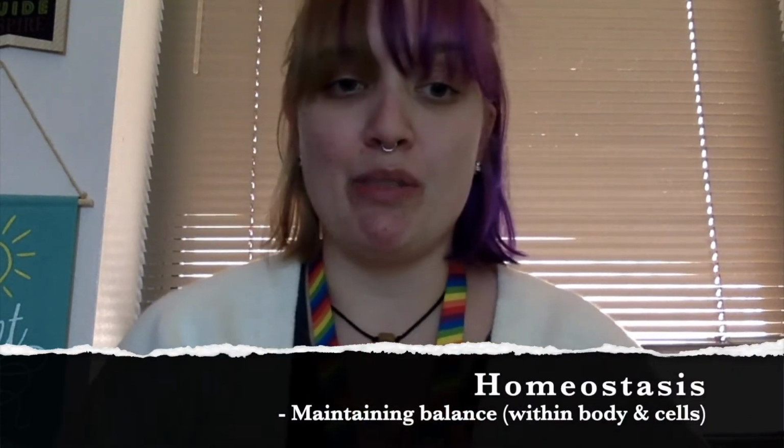The process called homeostasis, hopefully you remember that word from way back in the day. Homeostasis is making sure we maintain balance inside our bodies, but also inside those cells themselves. Most of what we're going to be looking at has to do with water and nutrients. So balancing out how much salt and how much water you have inside your body. That's what we're going to be diving into.